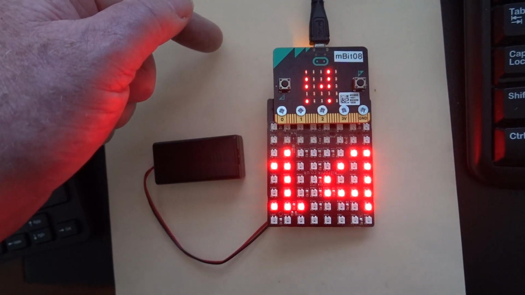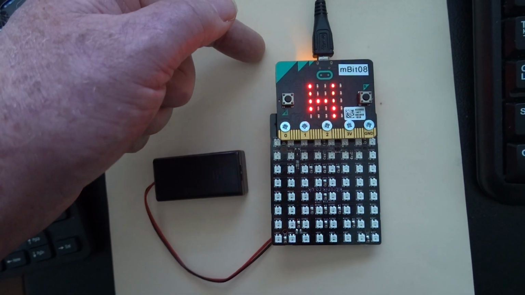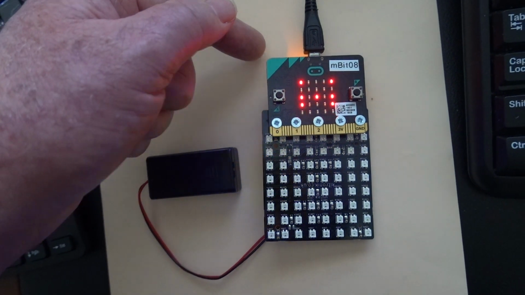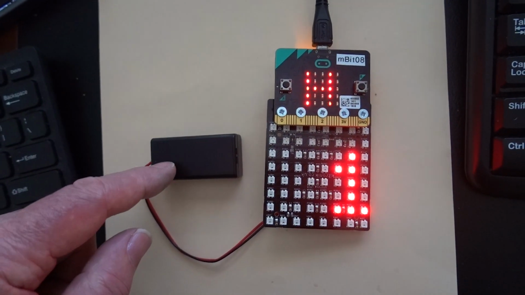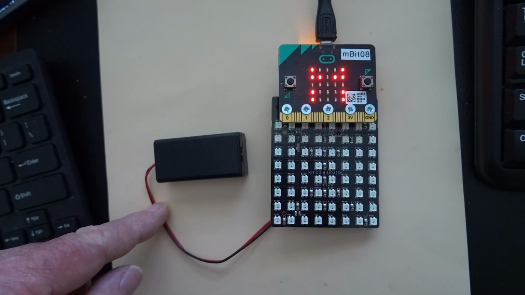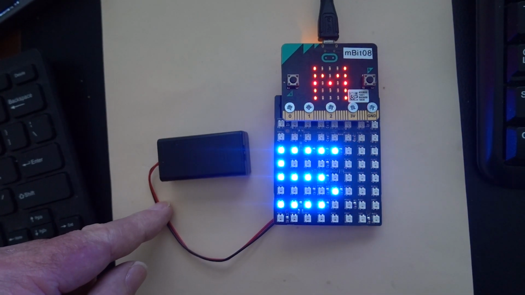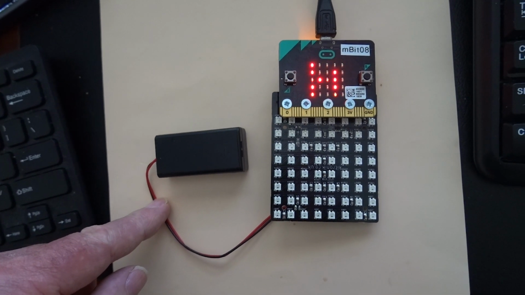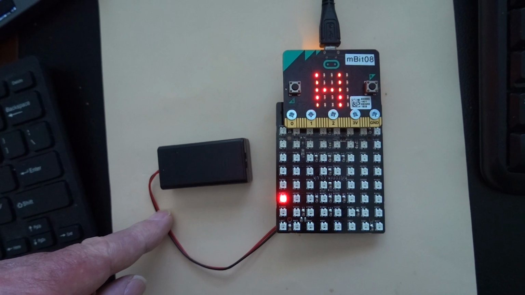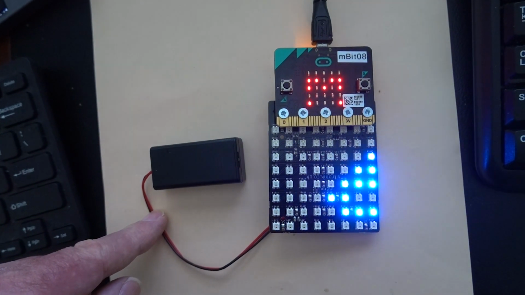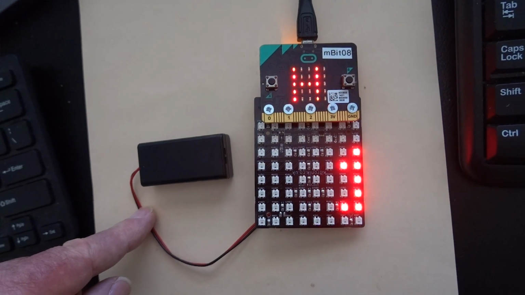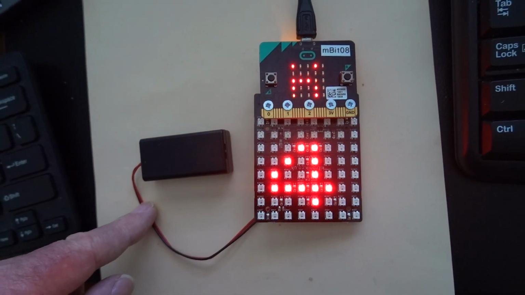So it's an attachment to the BBC microbit, which sits on top, and it's powered by its own battery box. So here there's two 3.3 volt batteries, and that's the Kitronik tile, and it's a LED matrix.